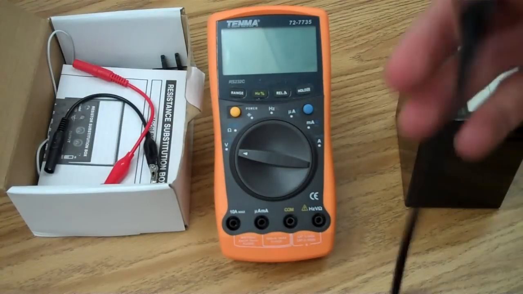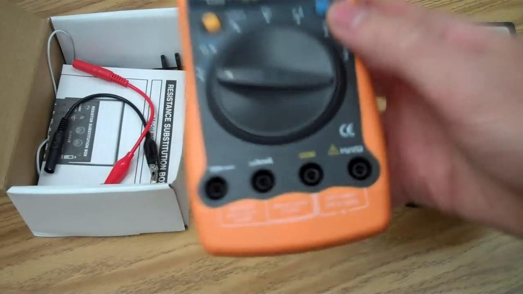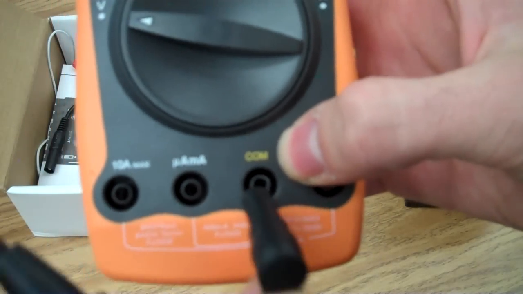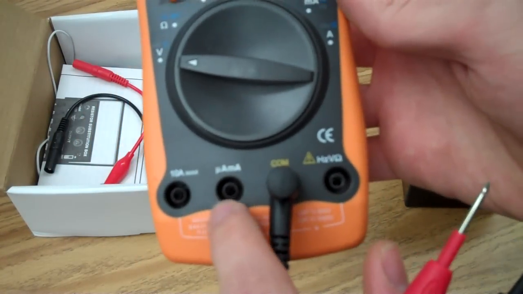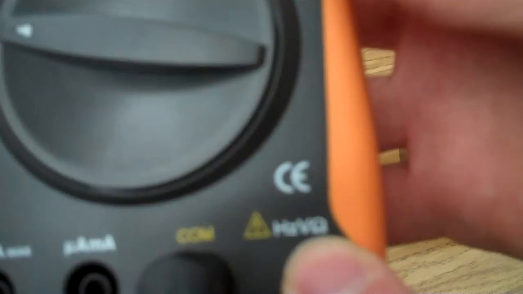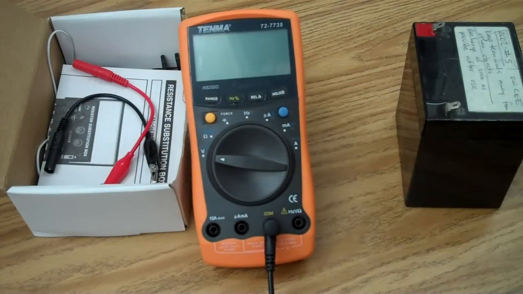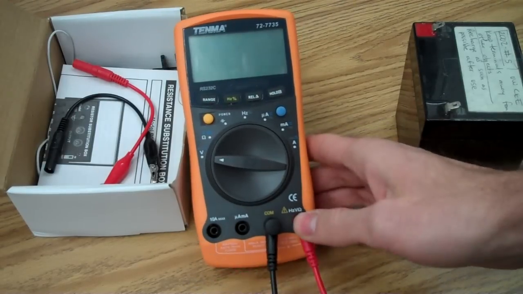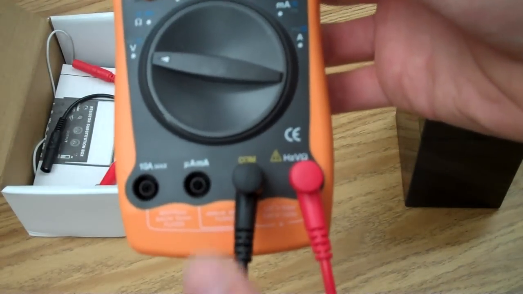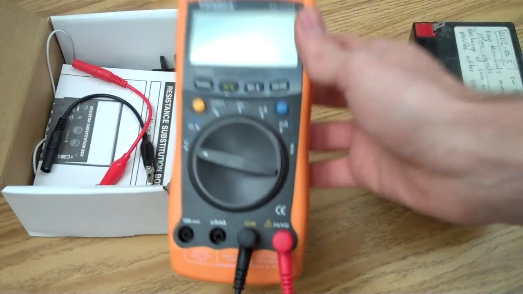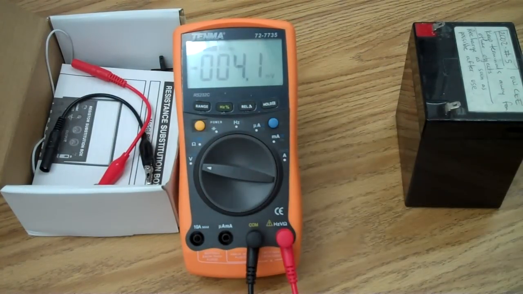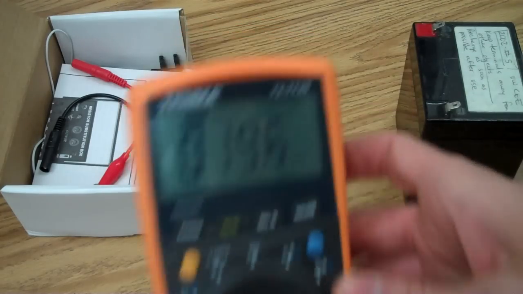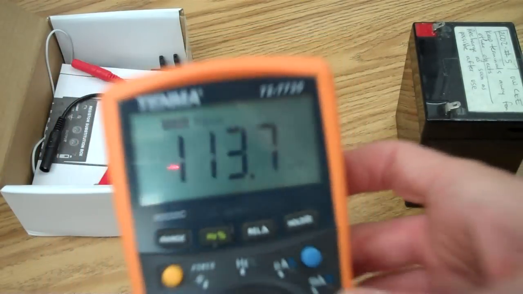The black probe always gets put into this port labeled COM, which means common. Okay? So if we want to measure voltage, we look to see which port we have to plug into, and we see that the V right here stands for voltage. So then we can plug our red lead into voltage. Okay? One thing to remember is that black is always negative, red's always positive. So we turn the multimeter on with this orange button here, and it reads out something very small, 10 millivolts.